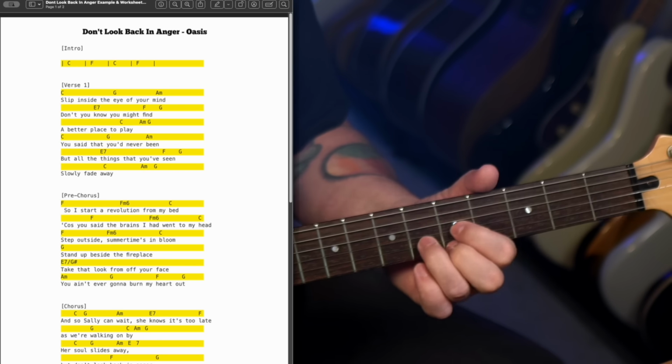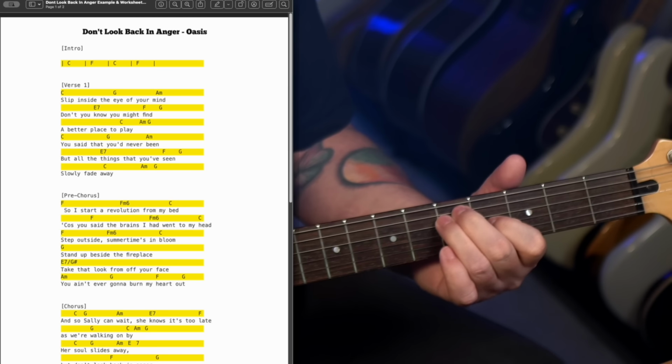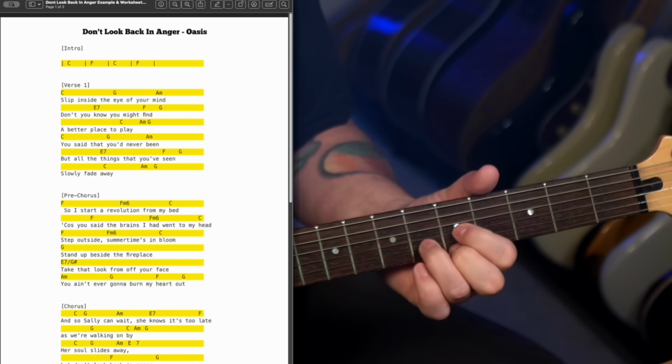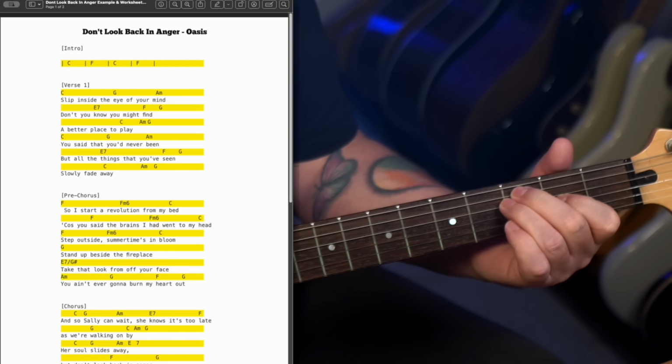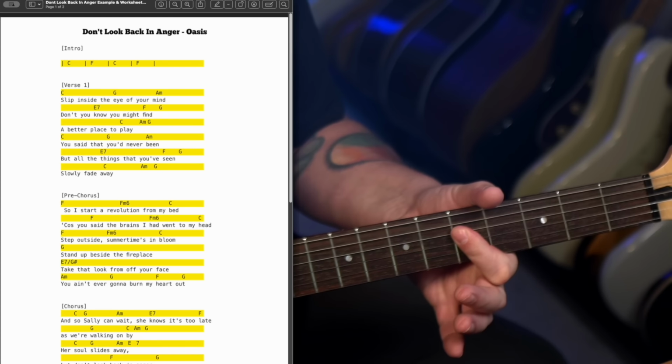Yeah, so you can see, you've got to balance where the voicing of the chord is, because that's one voice, that's another voice. So if you want that F or that F, it's completely up to you. And then it goes to the chorus.